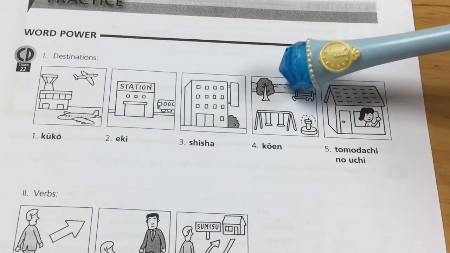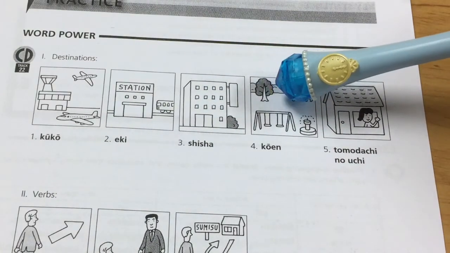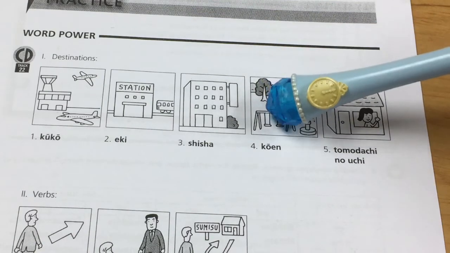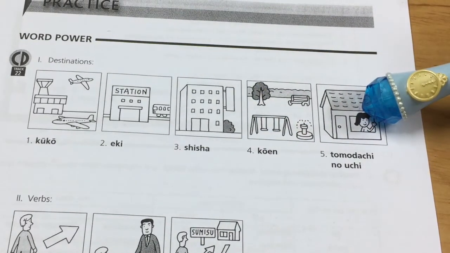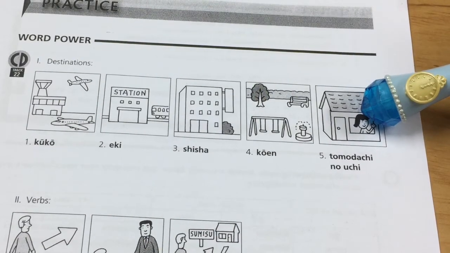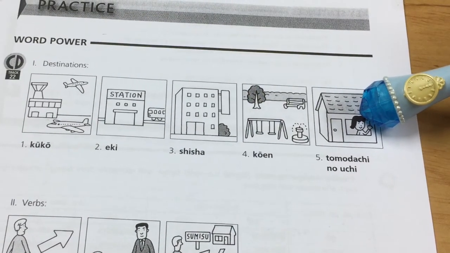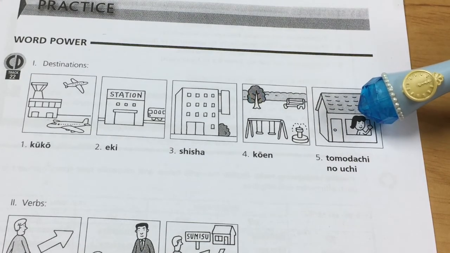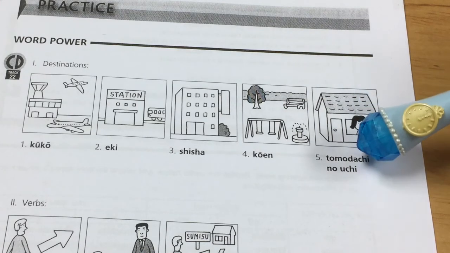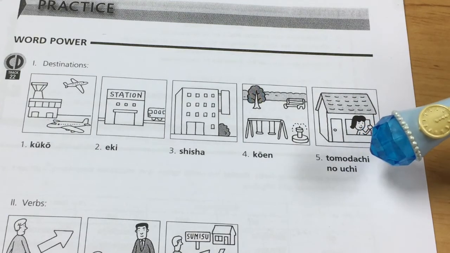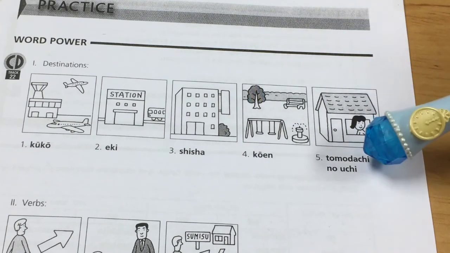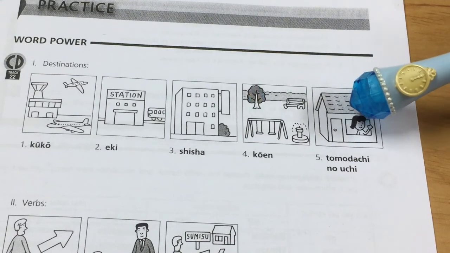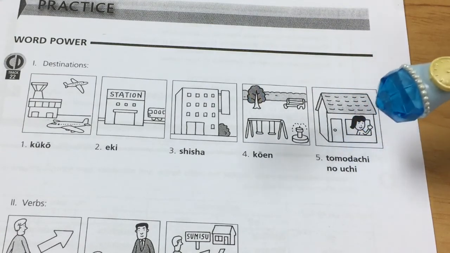Kouen ni ikimasu. Kouen means park, like a national park. Tomodachi no uchi ni ikimasu. I'm going to the house of my friend. I'm using ikimasu because I'm not going back home. If it is my house, then I say uchi ni kaerimasu. But if I say going to my friend's house, I say tomodachi no uchi ni ikimasu.